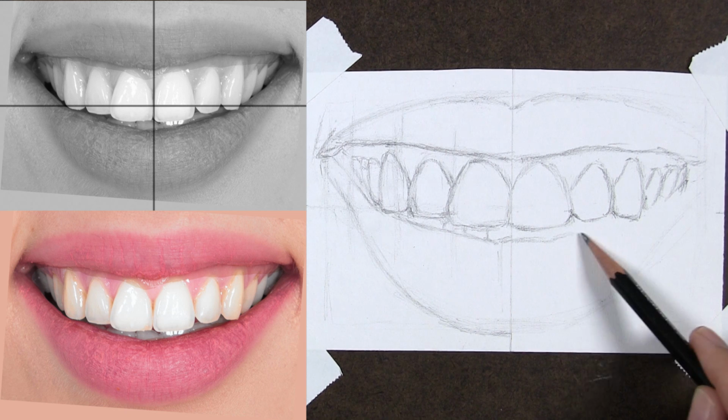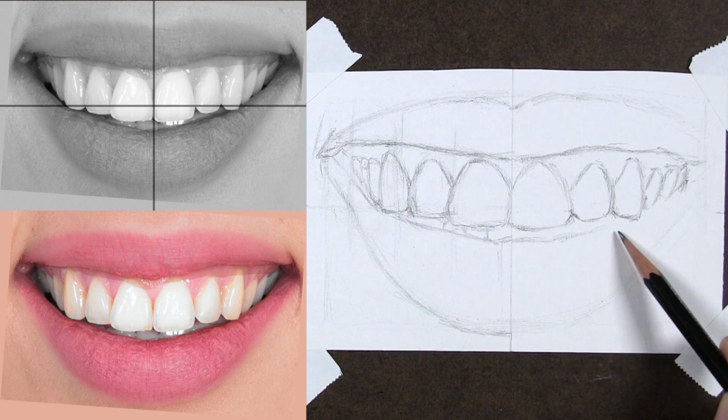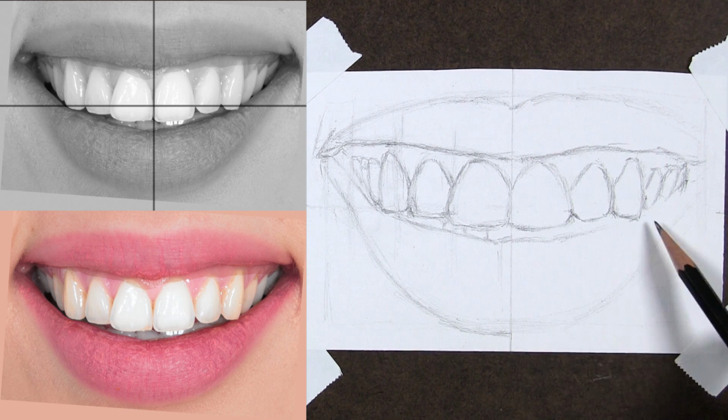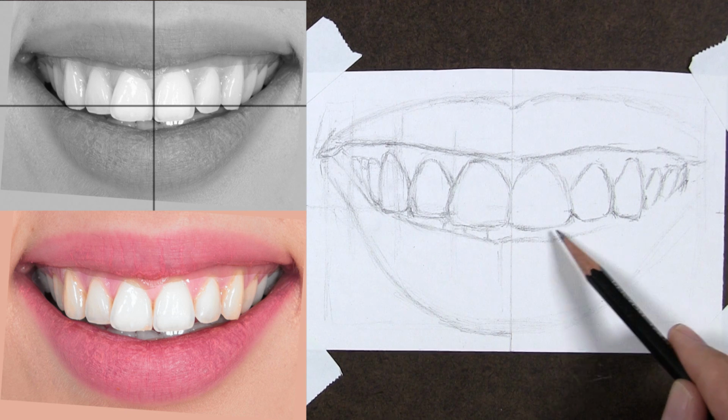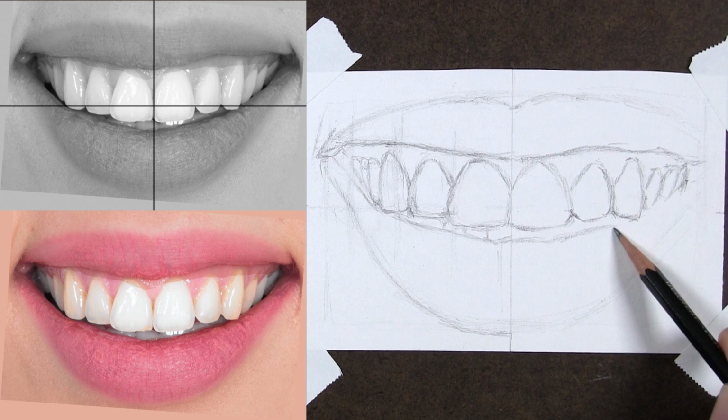Okay, again, we're just going to start by sketching that top edge of the lower lip, and we're accounting for how much space we have between the top edge of the lip and the bottom edge of the top teeth. And we're making sure we don't put too much or too little space in between those areas.